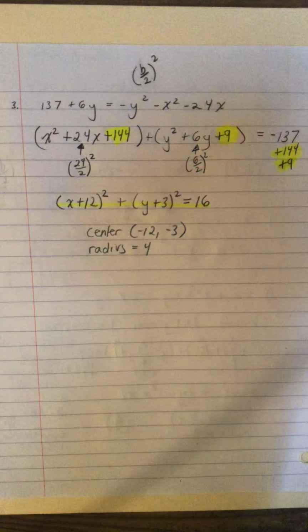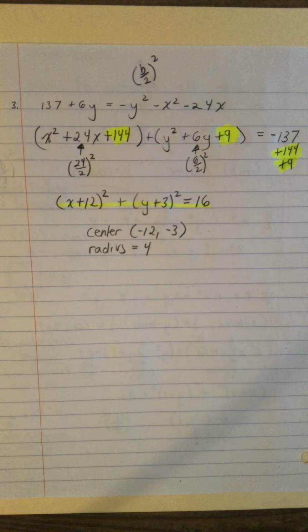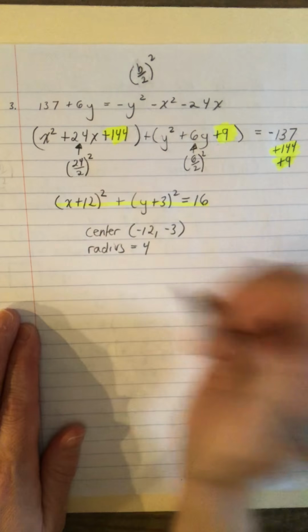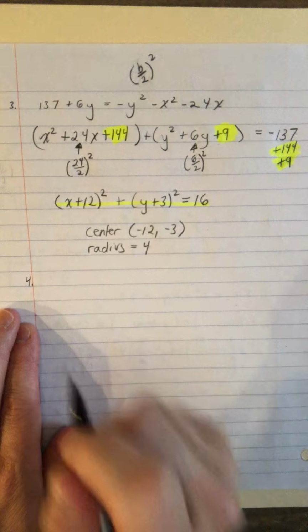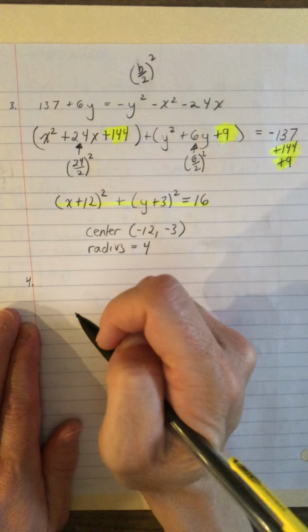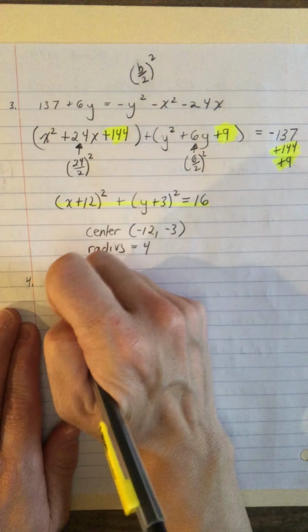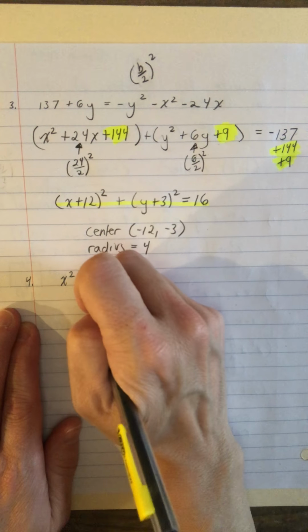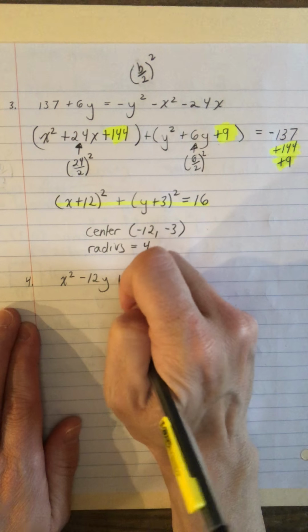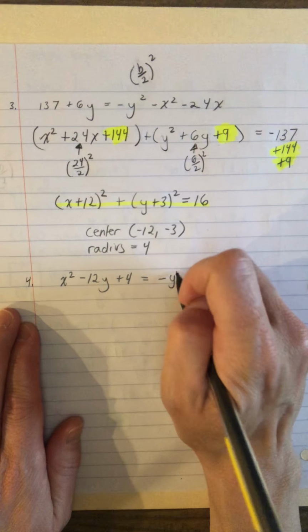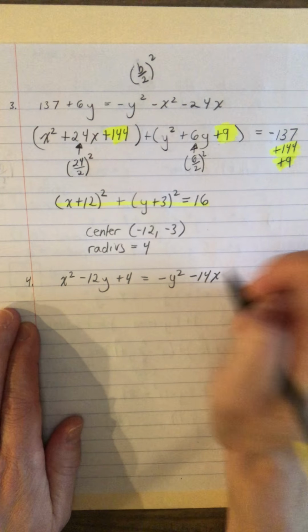All right, guys, let's try one more. In this one, we're going to have x squared minus 12y plus 4 is equivalent to negative y squared minus 14x.